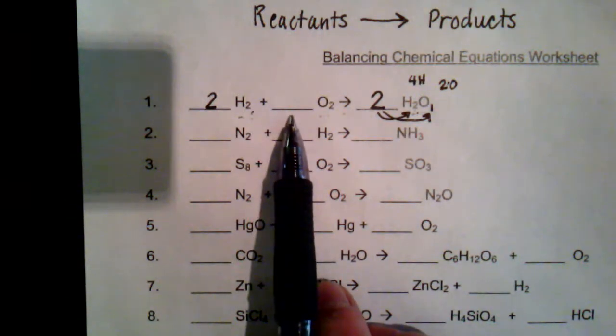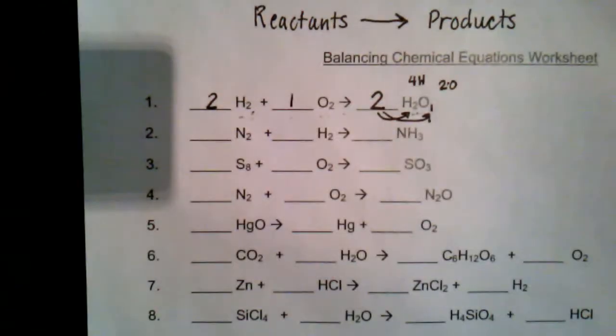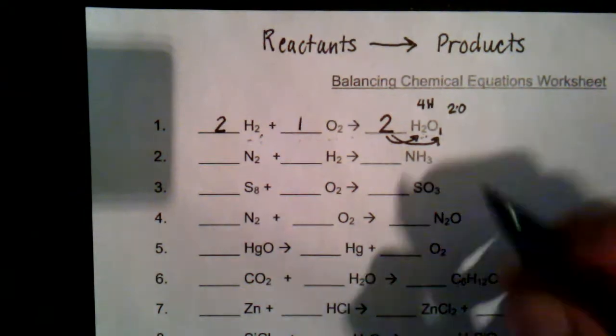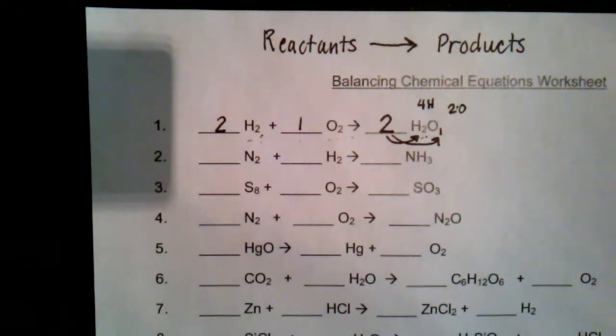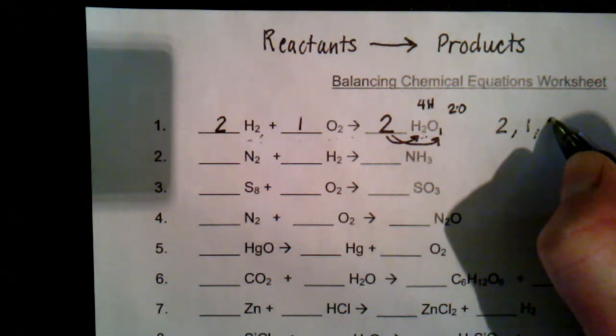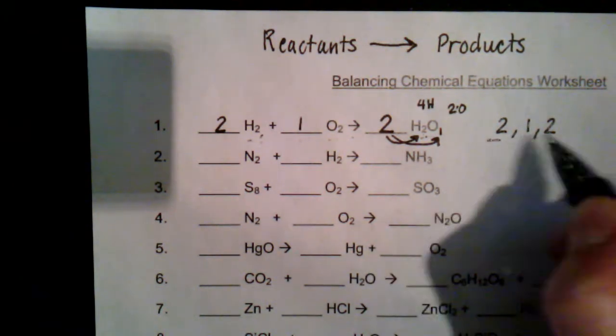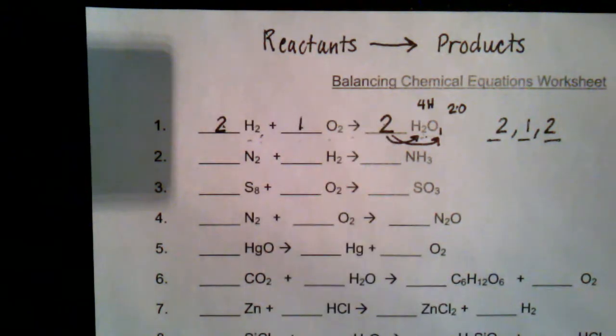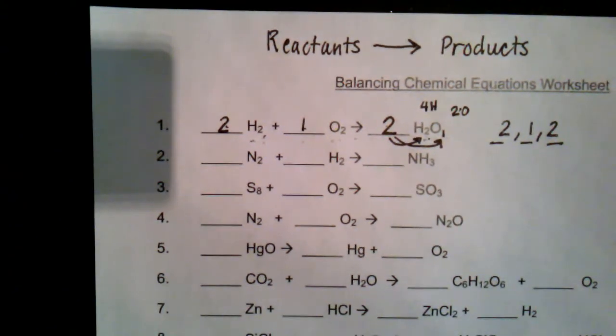This did not need anything. You can put a 1 in there if you need to. So if we were to write the coefficients for this equation out, where you would see this is like on an end of course test, it would say, what are the coefficients for a correctly balanced equation? It's just going to show you the coefficients for the blanks. So the coefficients for these would be 2, 1, 2. Okay. All right, let's look at the next one.